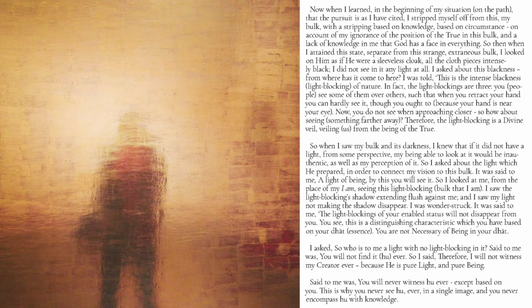So I looked at me from the place of my I am, seeing this light blocking bulk that I am. I saw the light blocking shadow extended flush against me. So this shadow is extending flush against me. And that's where we get the shadow play. And I saw my light not making the shadow disappear. So when light comes, the shadow would disperse. But in this situation, the light comes, the shadow is there, and you see the shadow, but you flash the light onto the shadow, and the shadow doesn't disappear. So there's something there. I was wonderstruck. It was said to me, the light blockings of your enabled status will not disappear from you.